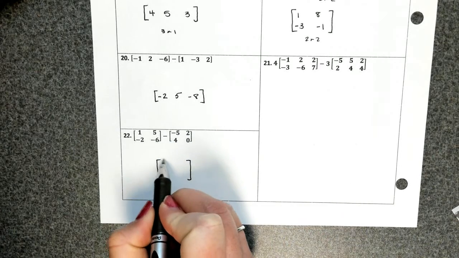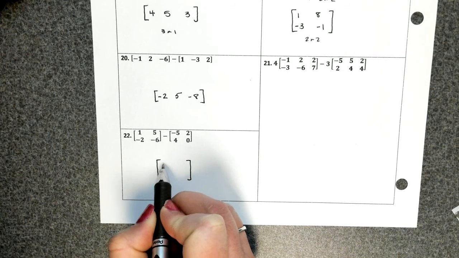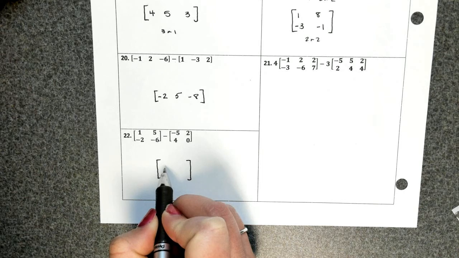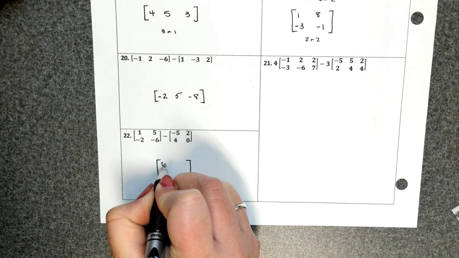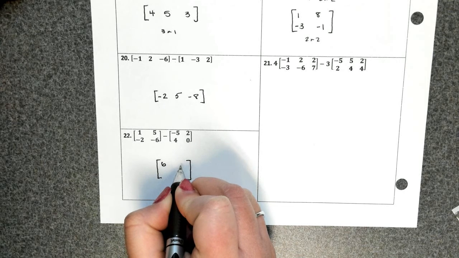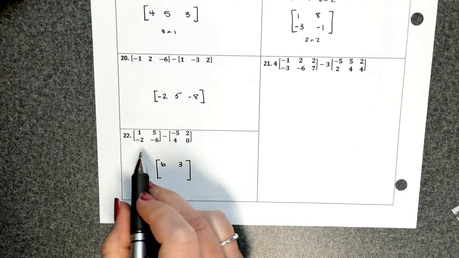So in this first spot, what do I do? 1 minus negative 5 is? 6. And then what goes in this spot? 5 minus 2 is 3, yep. Okay. And this one?